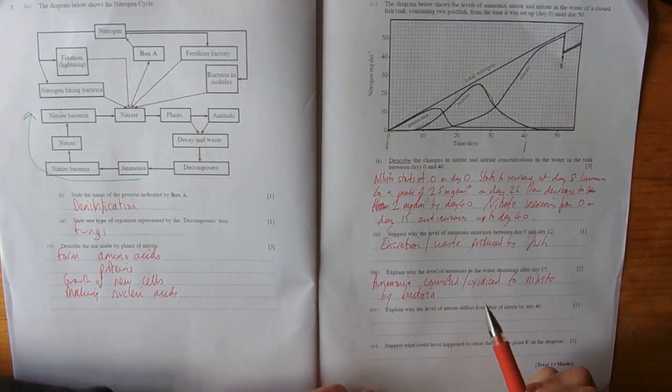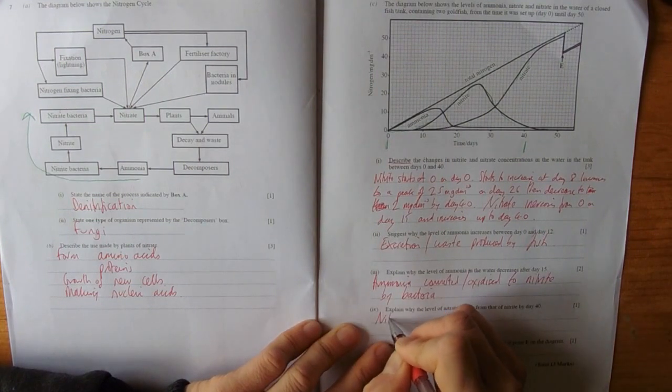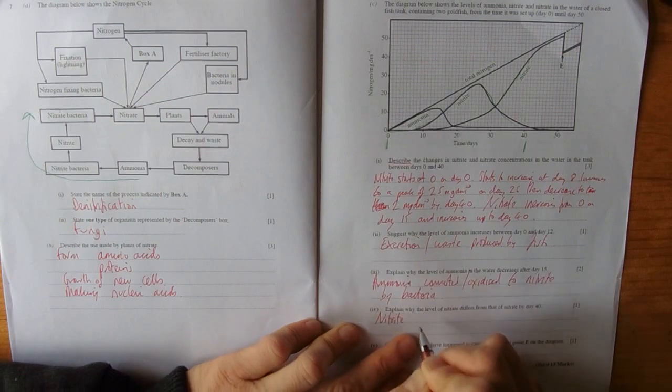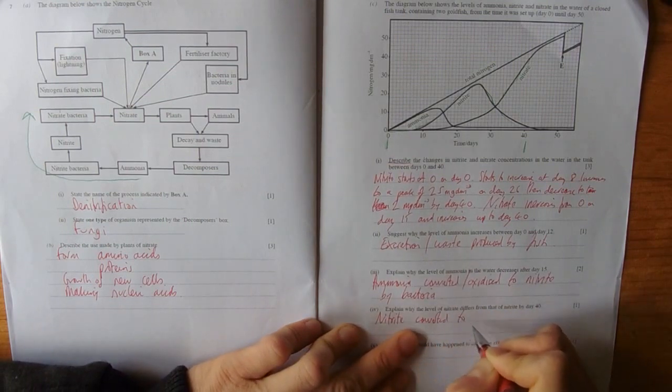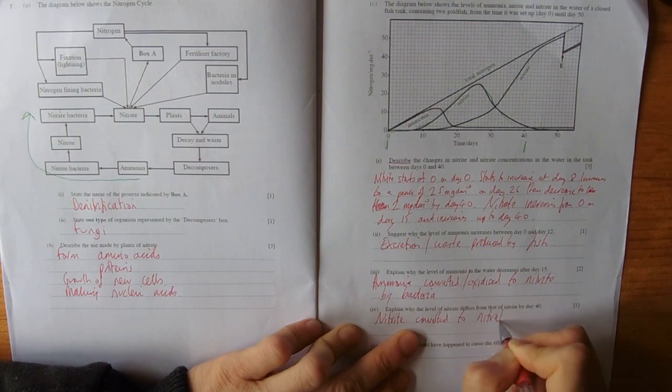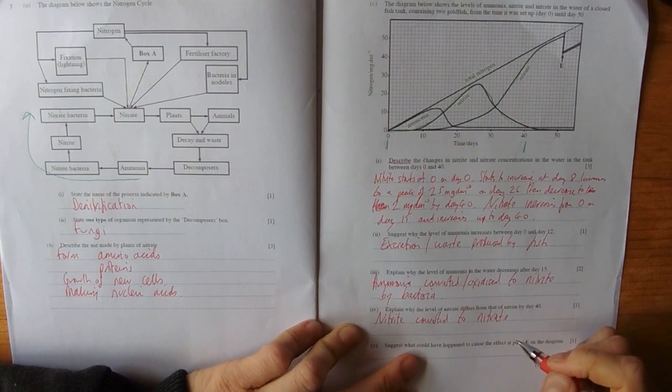So that's our first answer. Nitrite converted to nitrate. And that'll get you the mark.